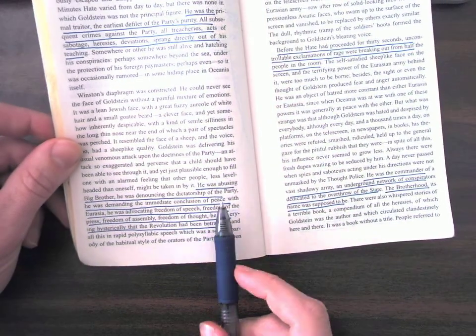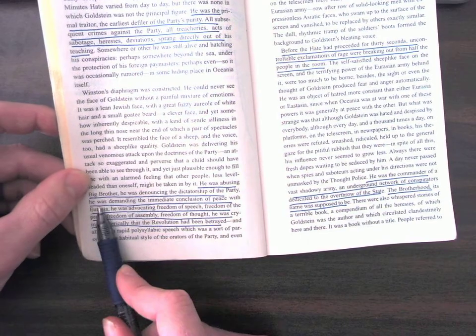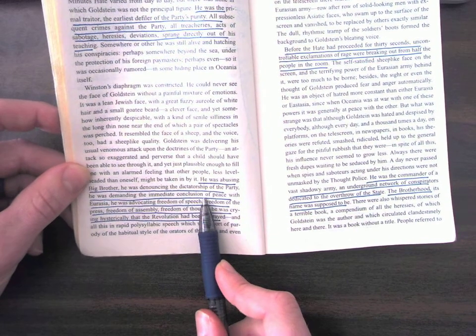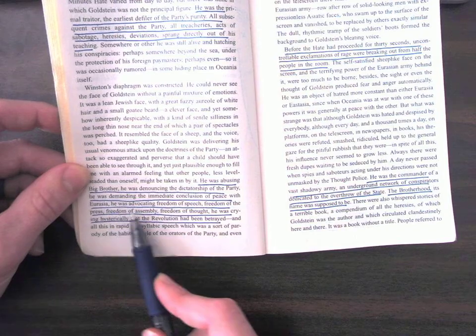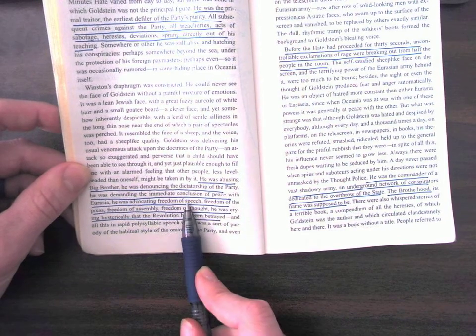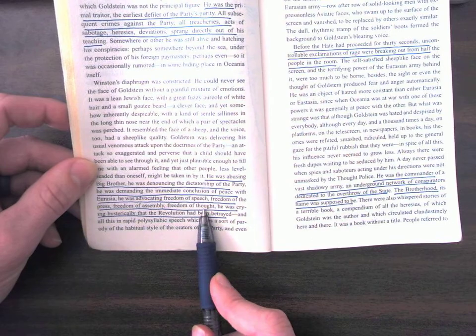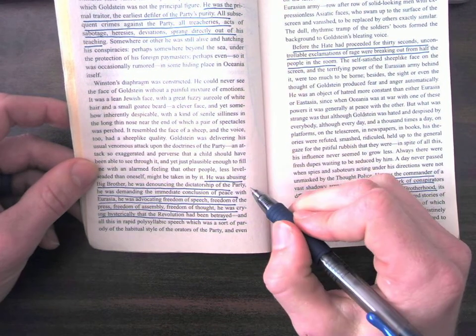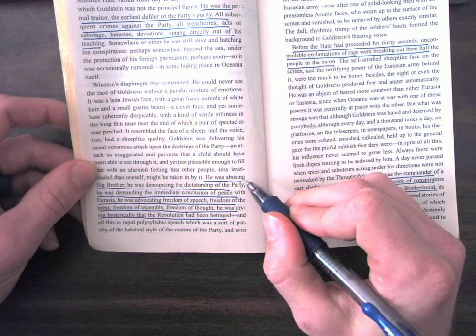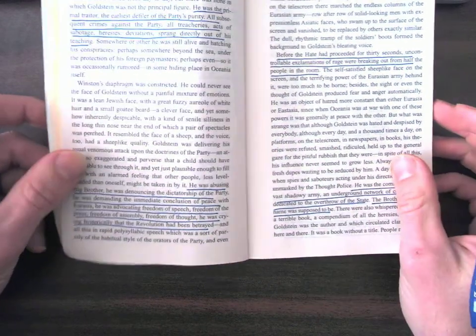Okay, so he begins abusing Big Brother, Emmanuel Goldstein, denouncing the dictatorship of the party. He was demanding the immediate conclusion of peace with Eurasia, another major country that we'll talk about later. He was advocating freedom of speech, freedom of the press, freedom of assembly, freedom of thought. He was crying hysterically that the revolution had been betrayed. In other words, Emmanuel Goldstein is basically articulating all of the principles that are against the party's control.